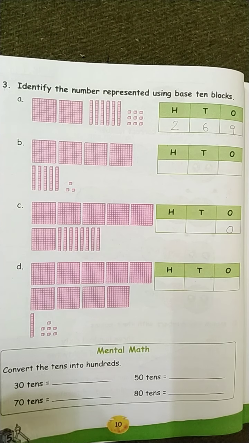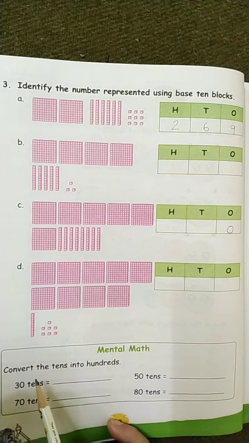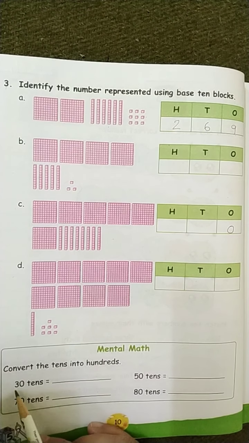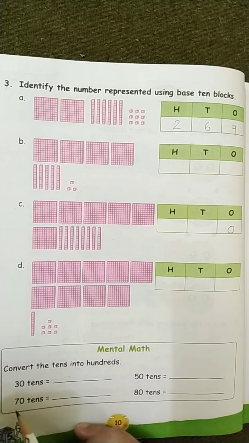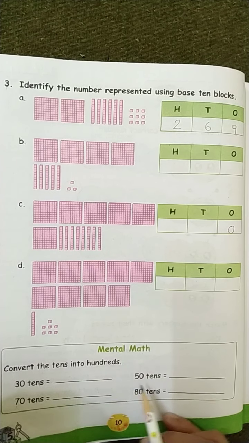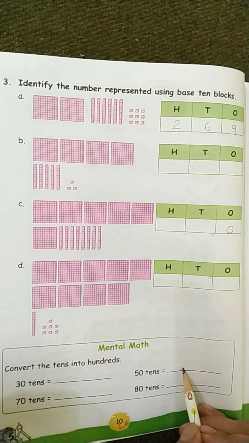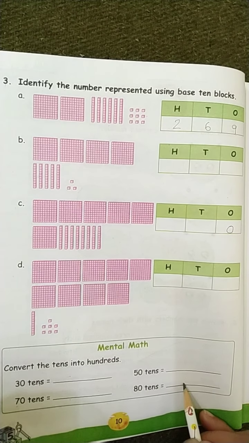100, 200, 300. Convert the tens into hundreds. 30 tens makes what? 300. 70 tens makes 700. 50 tens makes 500. 80 tens makes 800. All right.